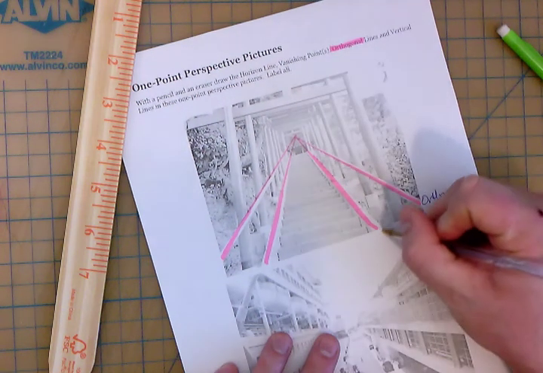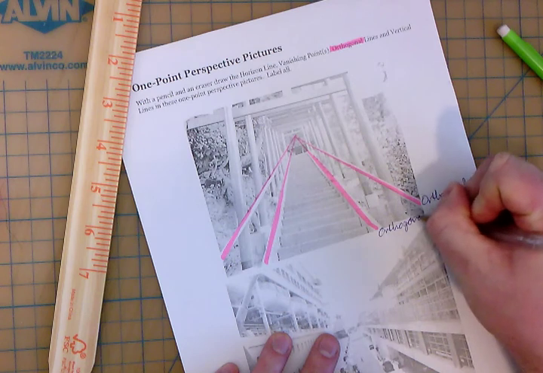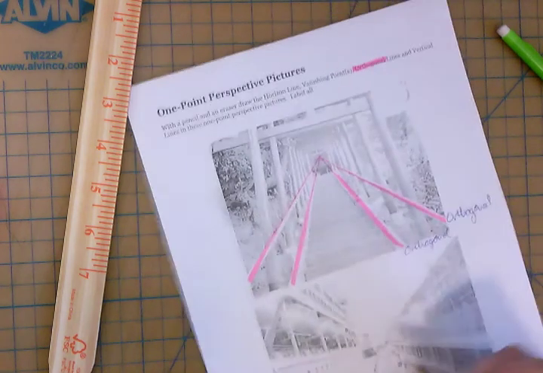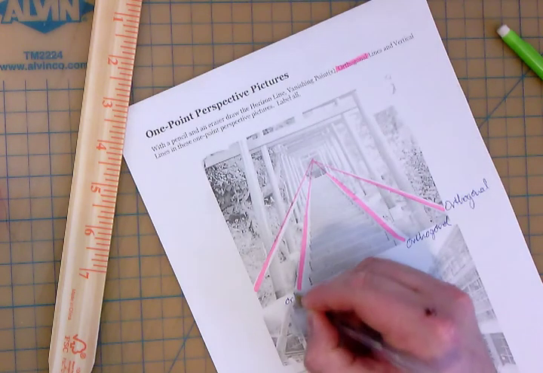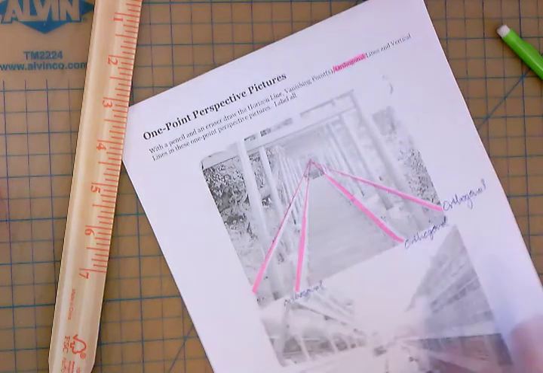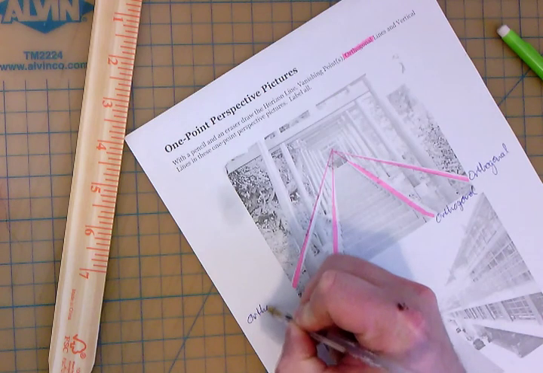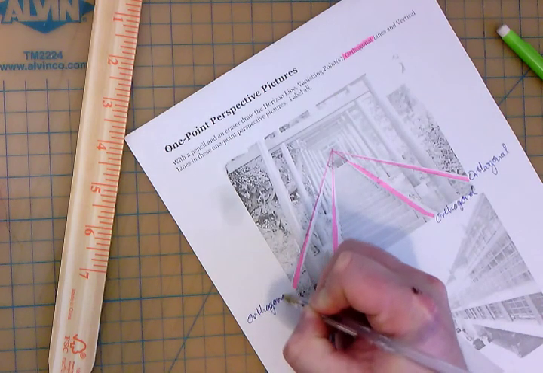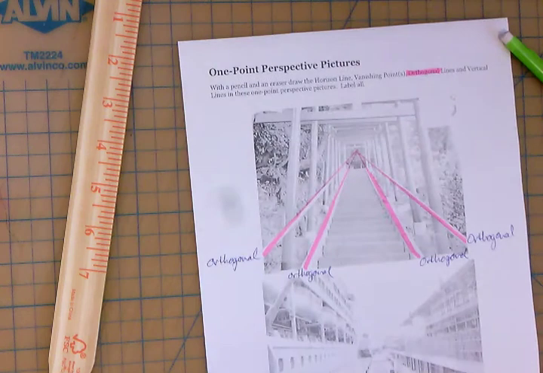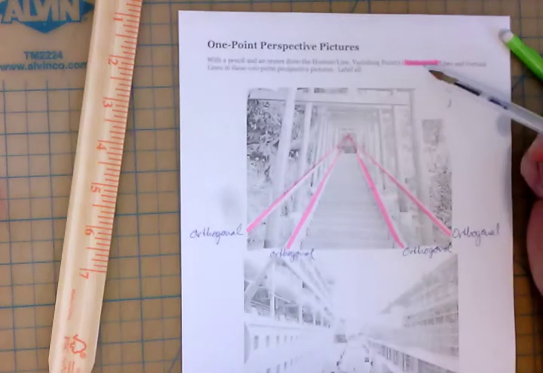Same thing down here. And last but not least, our fourth orthogonal line. So there we go. Everything's labeled. We know that our pink lines are orthogonal lines.